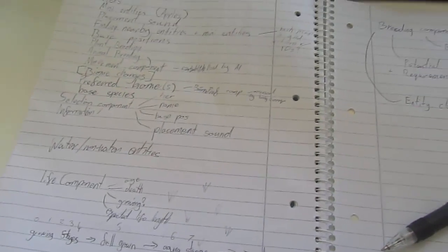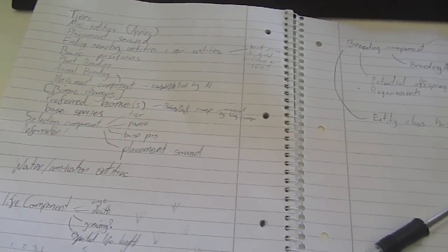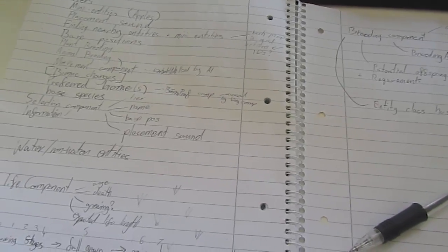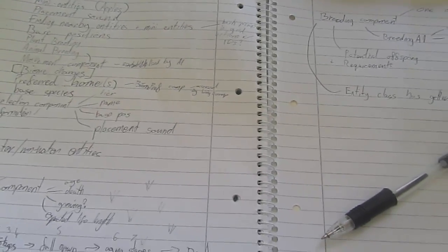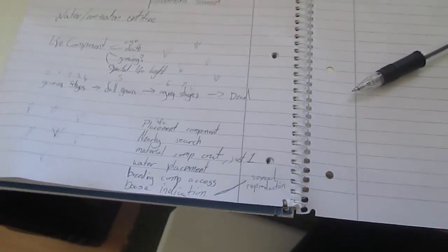Today I've spent all morning preparing the entity system because this is pretty much going to be the most important part of Equilinox. This is all the stuff to do with the breeding system, how entities interact with each other, how they live, die, how they depend on biomes. All that stuff is in the entity system, which I'm about to start programming this afternoon.